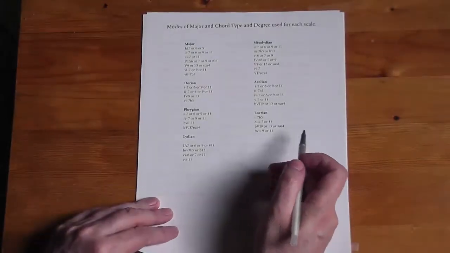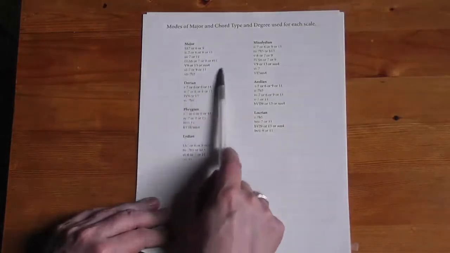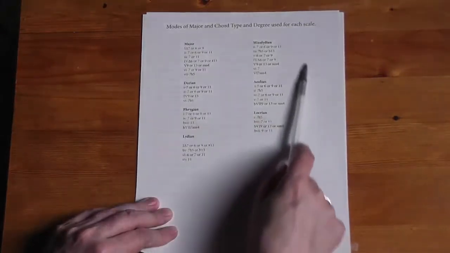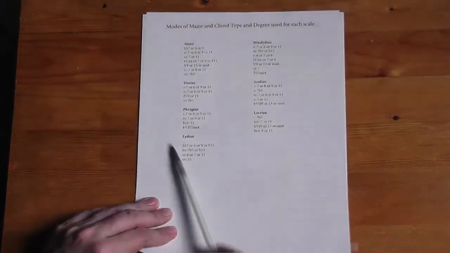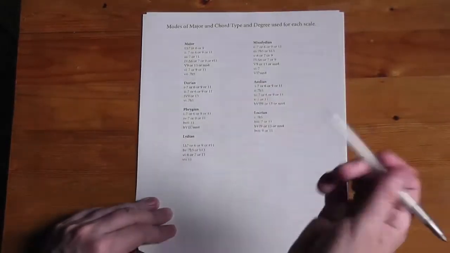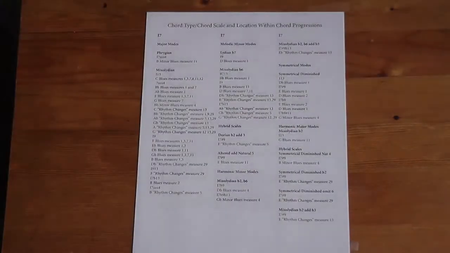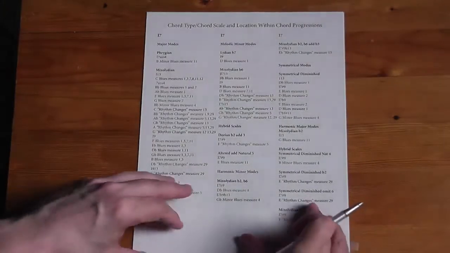This looks at, okay, if you had a major scale, what type of chords would that be used over? So here's all the modes of majors. I go through all the different modes and look at, okay, what kind of chords are those typically used on, which is a cool list. Then I go through it by chord.